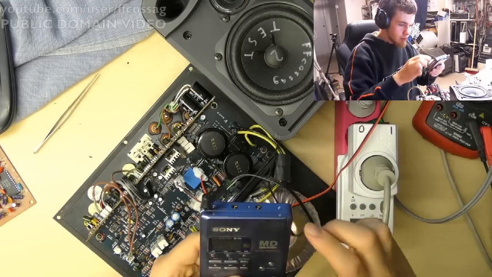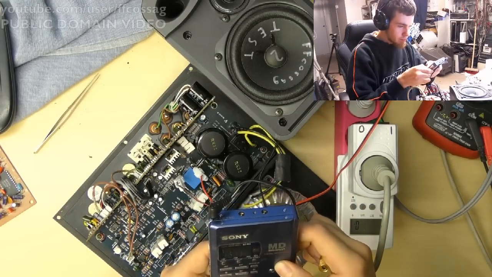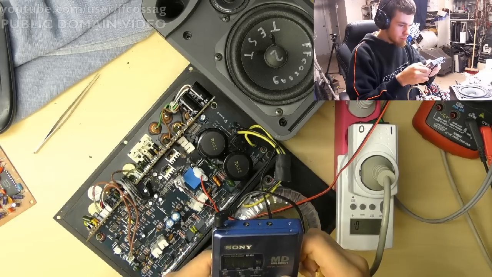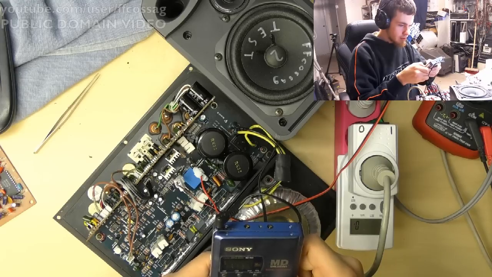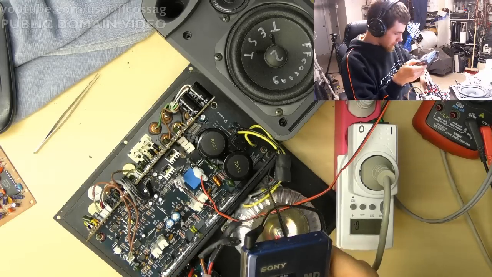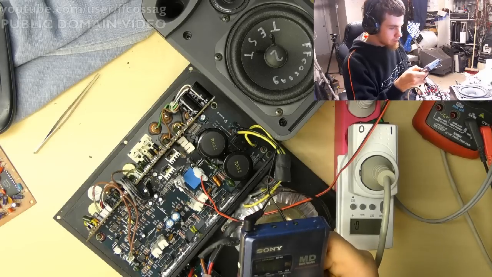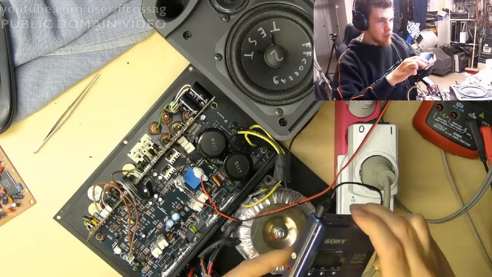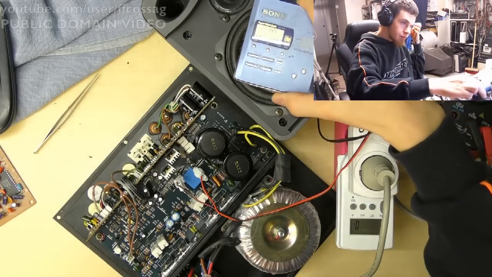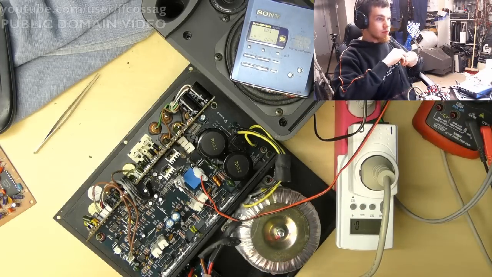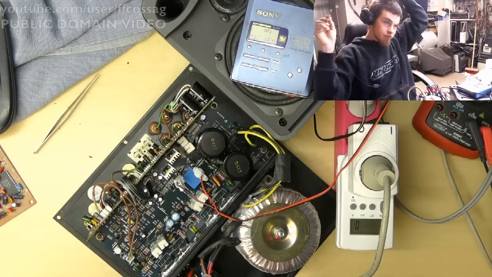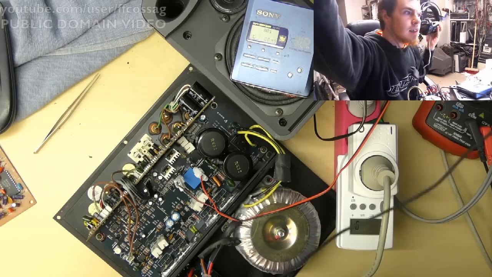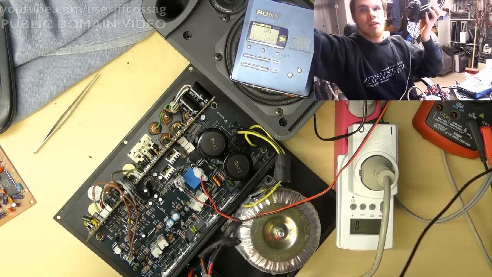There is no audio. Okay. There is like a... Oh. Yeah, there's audio. There's just not a lot of it. Oh god, that's loud.